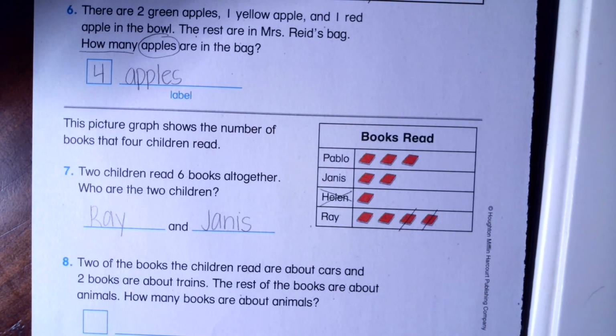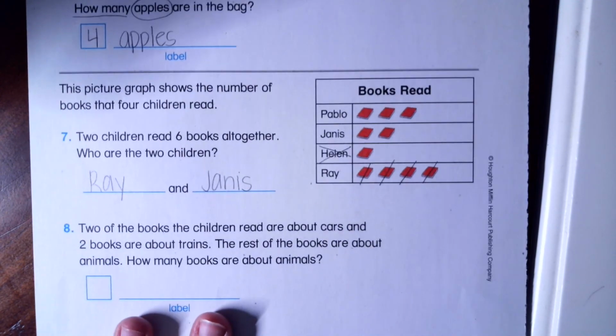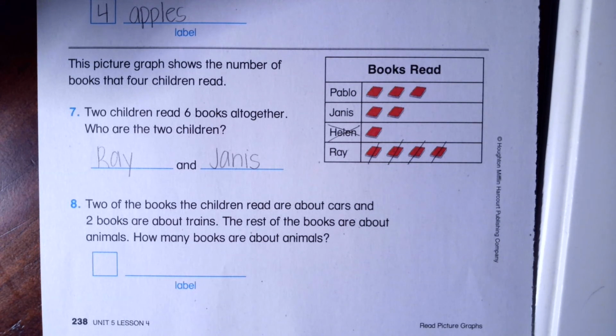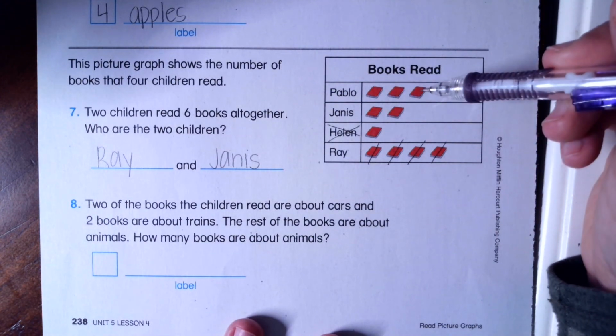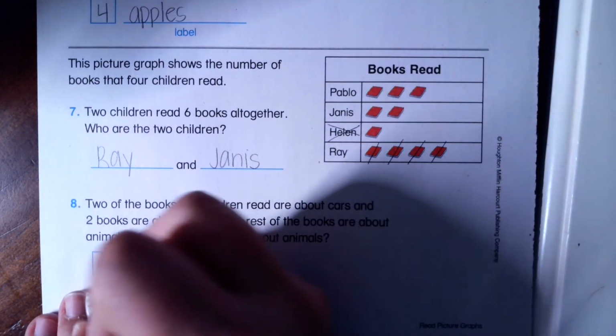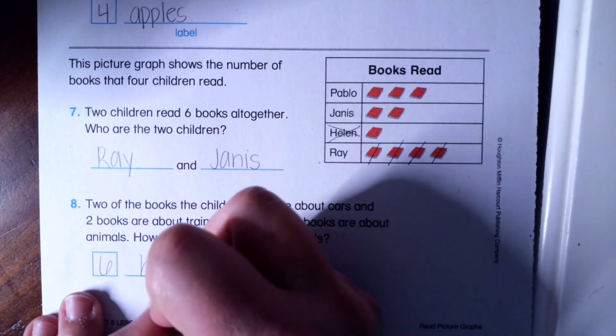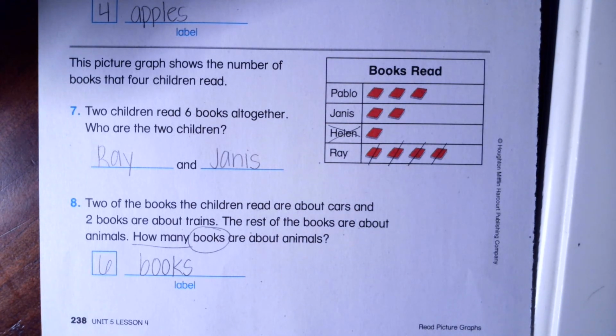And then we know 2 of the books are about trains. So I'm going to cross out the other 2 of Ray's. You can cross out any 4 books as long as you cross out 4. Now we know that of the books that are left, those are all the ones about animals. So what do we have to do? We need to add up the books that are left. So we have 1, 2, 3, 4, 5, 6. So we have 6 books about animals. And your label is just books. You could say animal books, but you don't need to. It is just books.